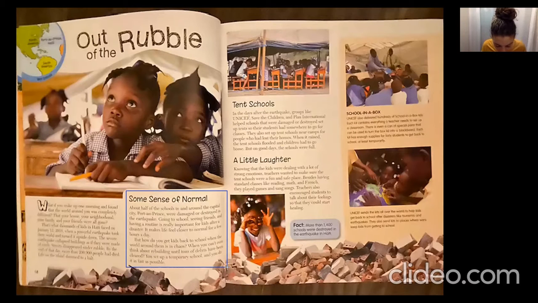About half of the schools in and around the capital city, Port-au-Prince, were damaged or destroyed in the earthquake. Going to school, seeing friends, and having a routine is really important for kids after a disaster. It makes life feel closer to normal for a few hours a day. But how do you get kids back to school when the world around them is in chaos? When you can't even think about rebuilding until tons of debris have been cleared, you set up a temporary school and you do it as fast as possible.